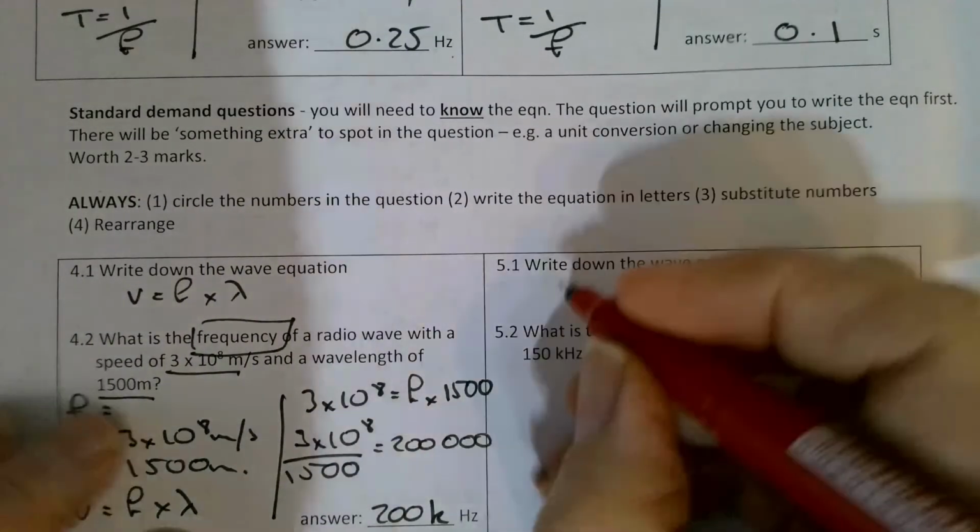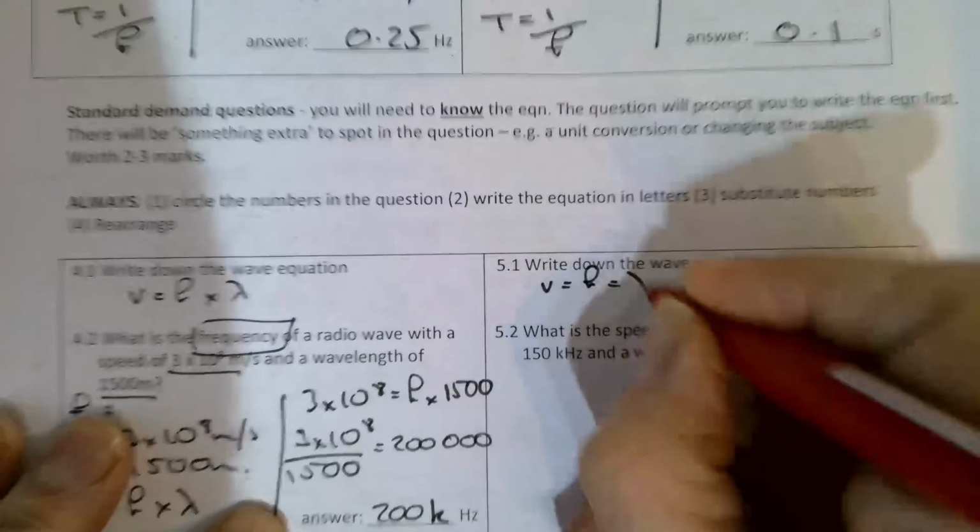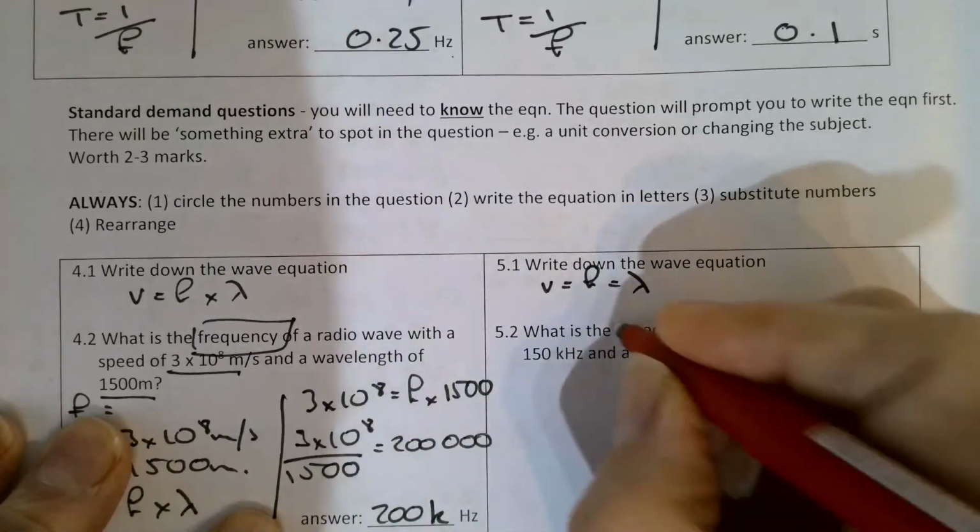Now number 5, write down the wave equation. What is the speed of a wave? Calculating speed.